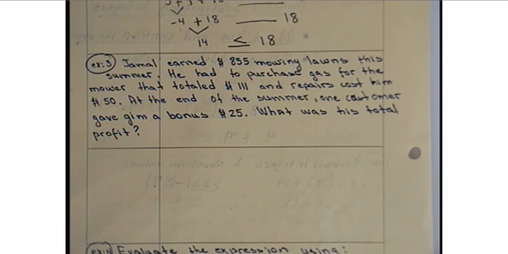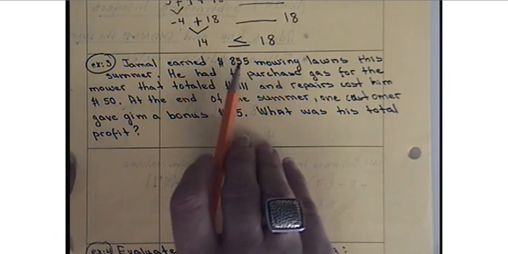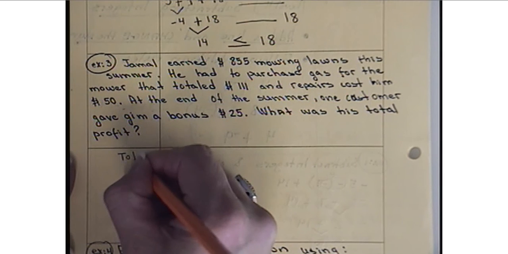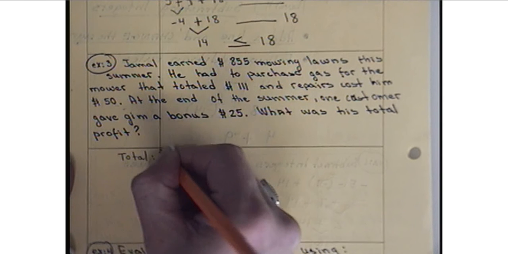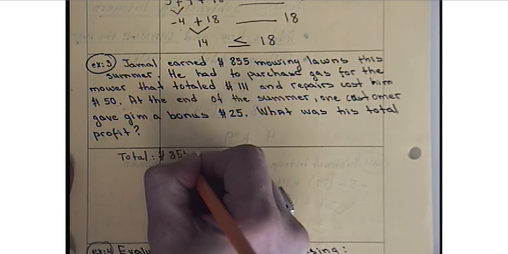So here's what I want you to do. You may not write down this whole thing, but I want you to write down the information given from the problem. So what do we know? First thing, we know that Jamal earned a total of $855.